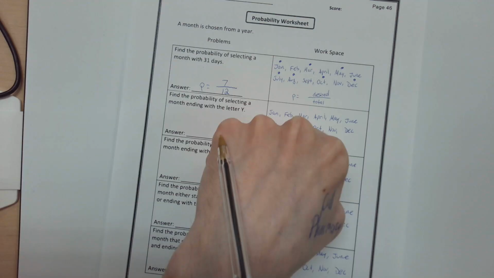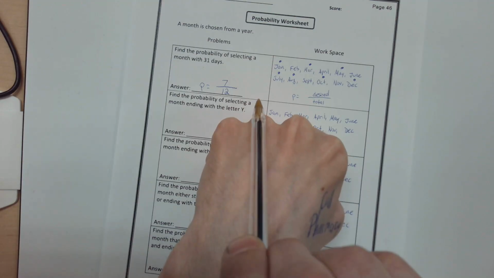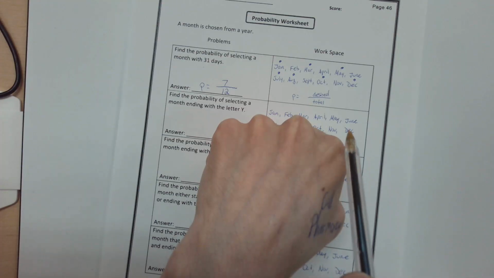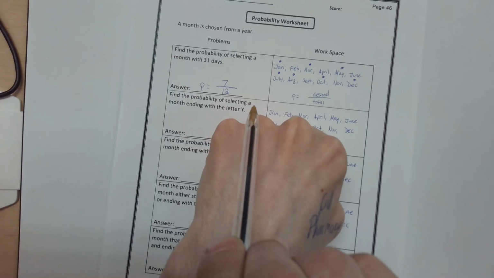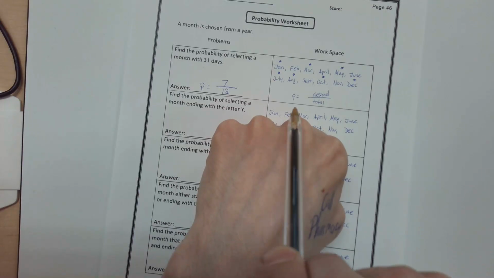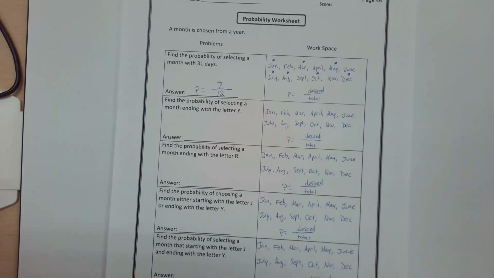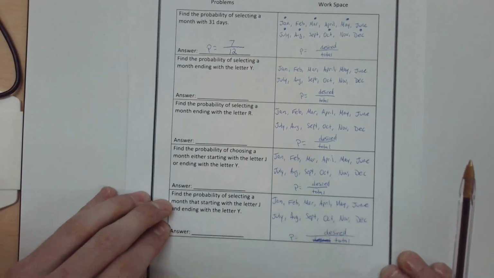Let's start with January. January, February, March, April, May, June, July, August, September, October, November, December. And there you have it. Those are the months with 31 days. Let's move to question number 2.